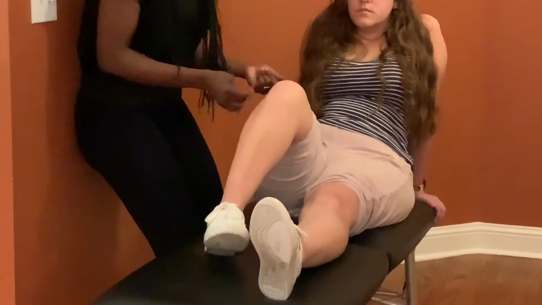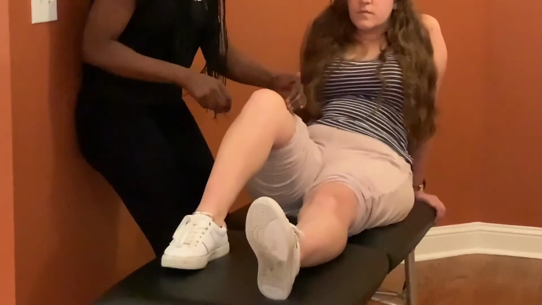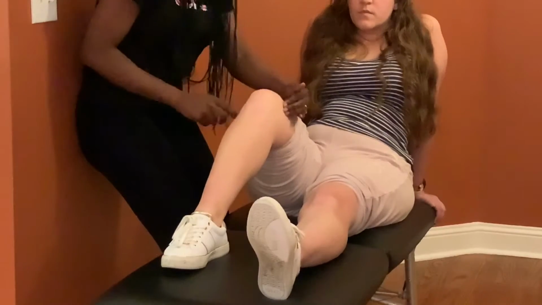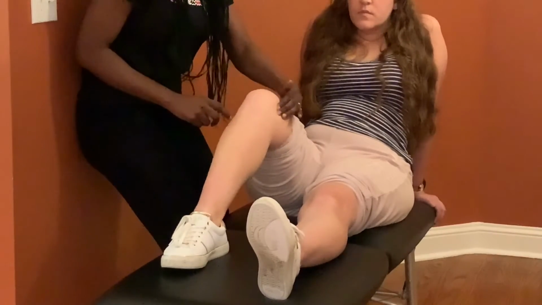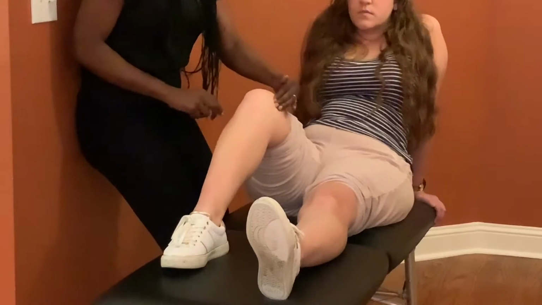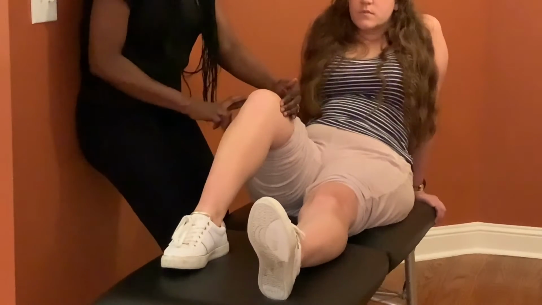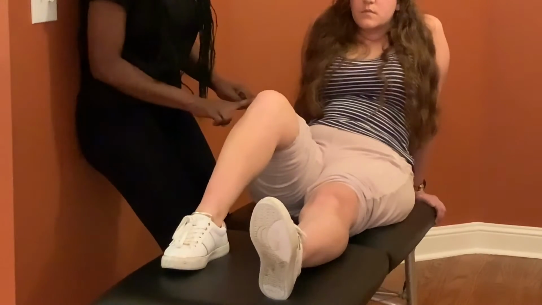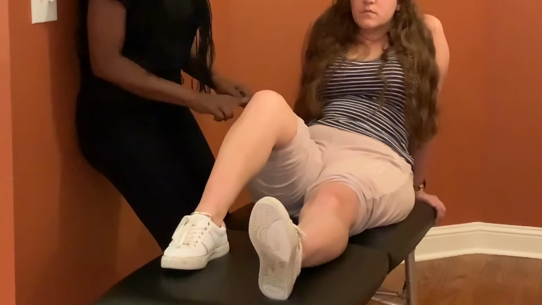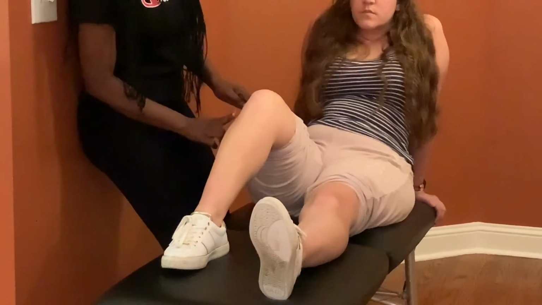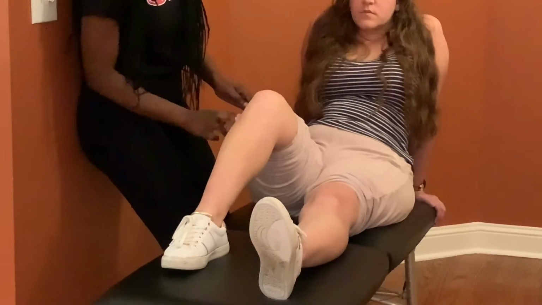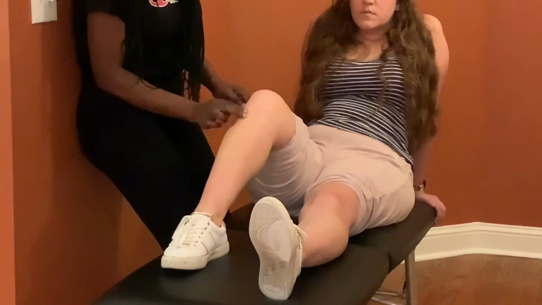Okay, so next we're going to move on to the medial femoral condyle. Should be right here. Then we have the lateral femoral condyle right here. And then we are going to move to the fibular head right over here. And then the tibial tubercle.